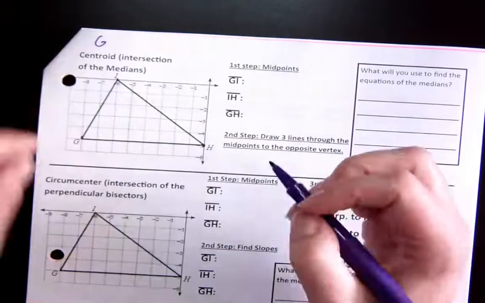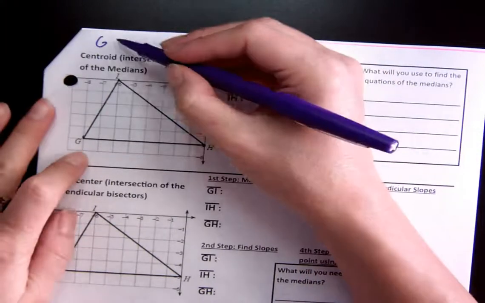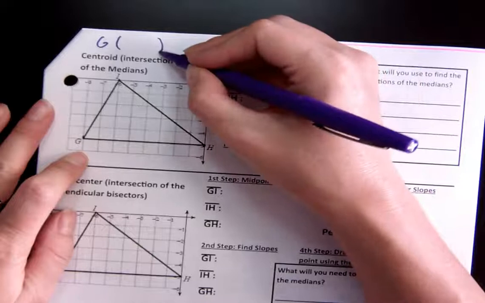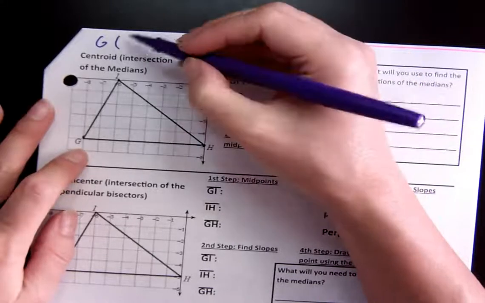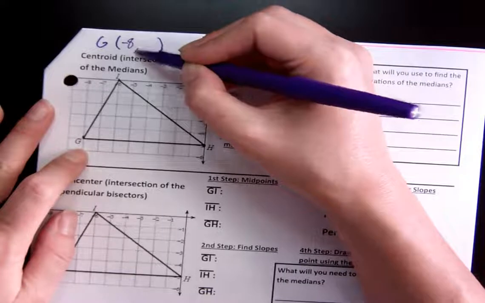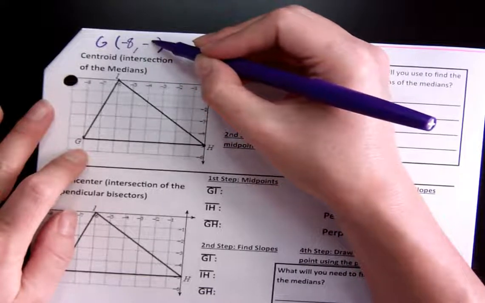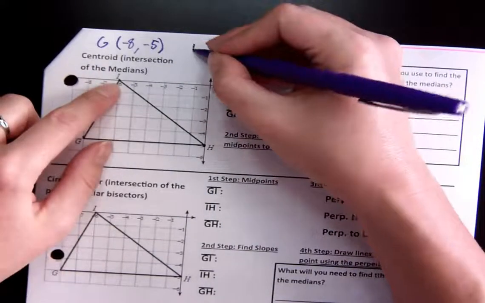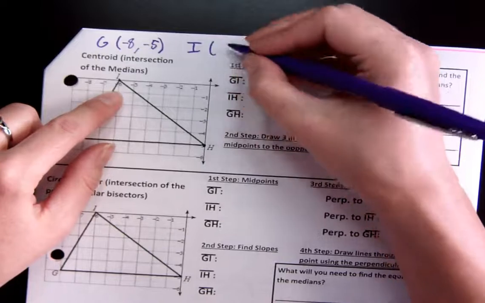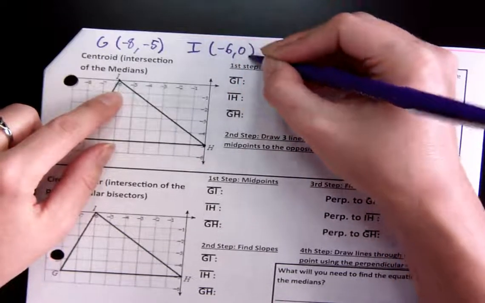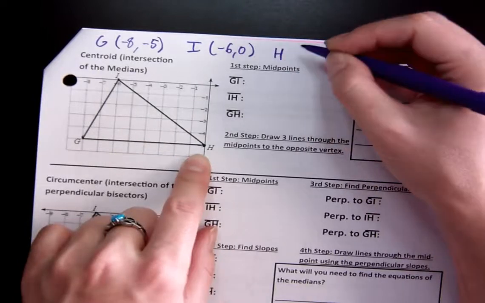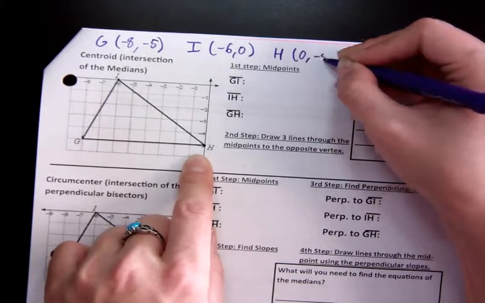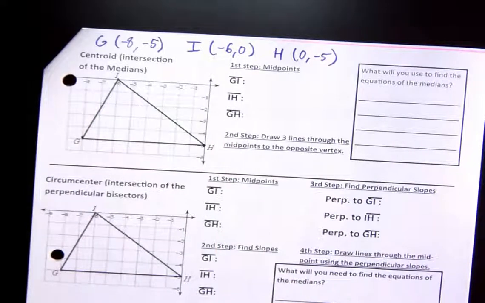So what is point G here? If we're just labeling that point. -8, yeah, -8, -5. And then I is -6, 0. H, 0, -5. Okay, so I'm just labeling the 3 points that they already have graphed for me. On your project, you will get 3 points and you will graph them.